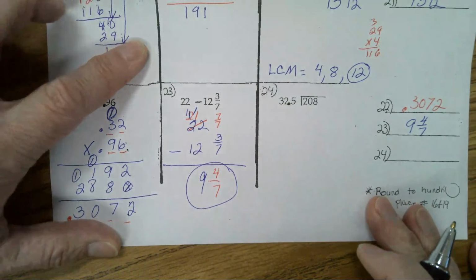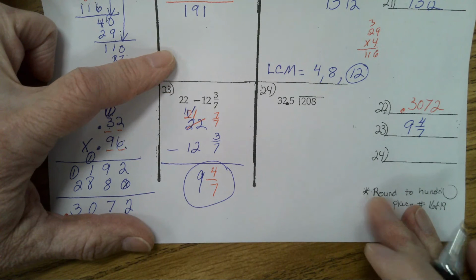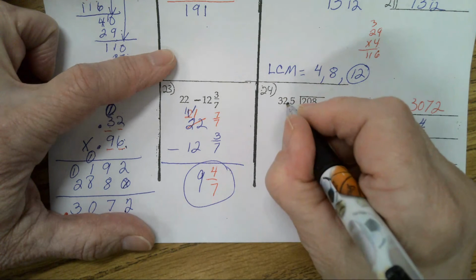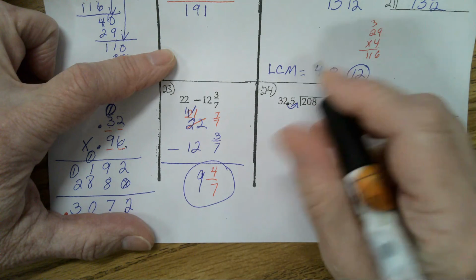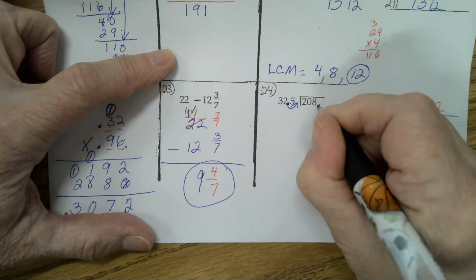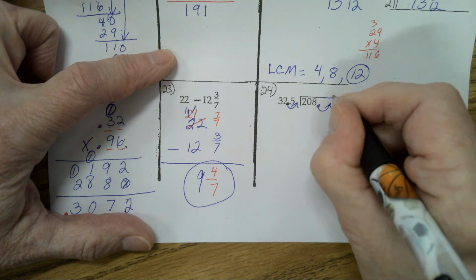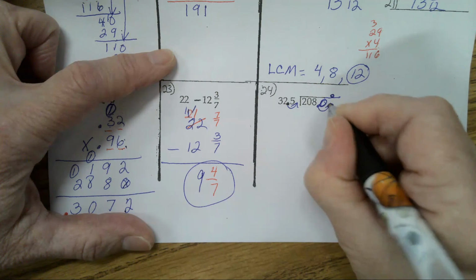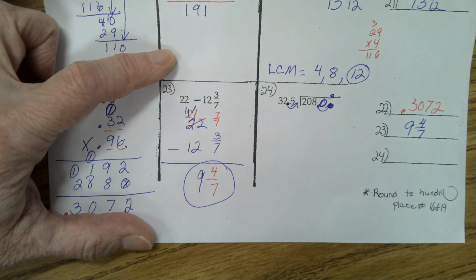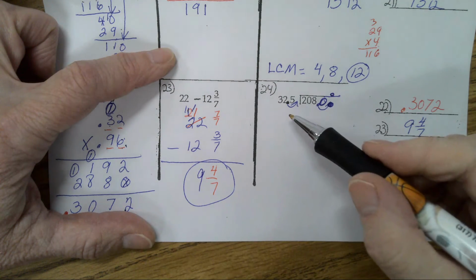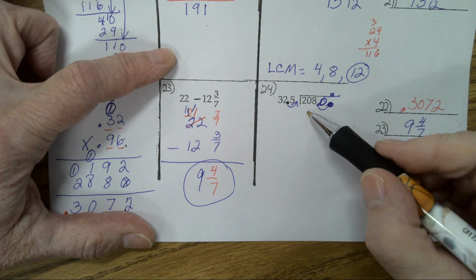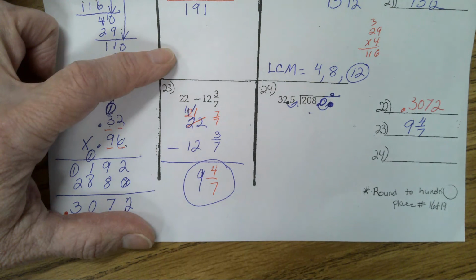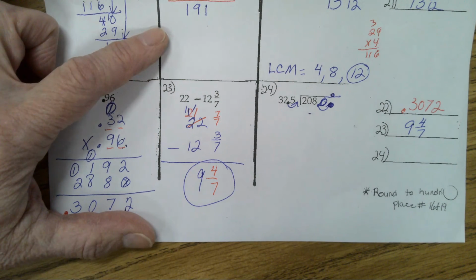Okay, number 24. What do I have to do first in this problem? Aiden? Right, move it 1. Oh, there's not one here, so you make it appear, and you move it 1. Now, what do I put in my empty loopy here? A 0. The decimal point is now right there. Okay. How many 325s are in a 2? None. In a 20? None. In a 208? None. In a 2080? Well, how many 3s are in a 20? Let's try 6. 7 will be too big.